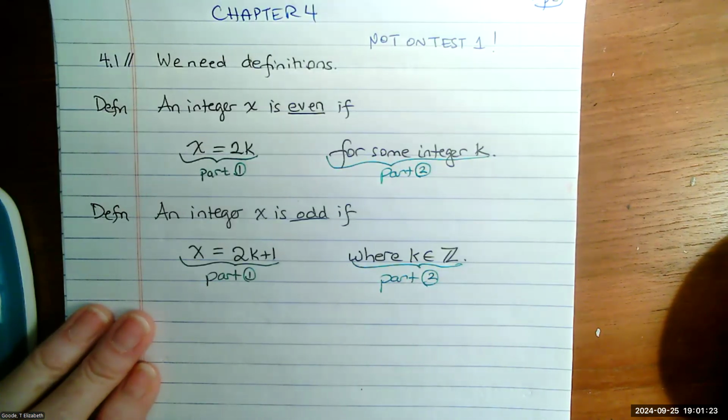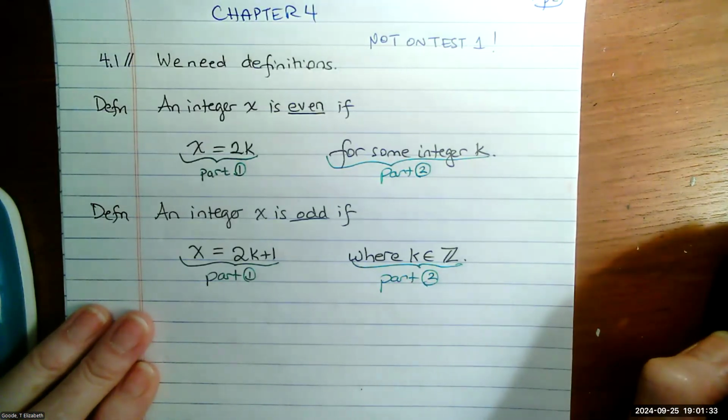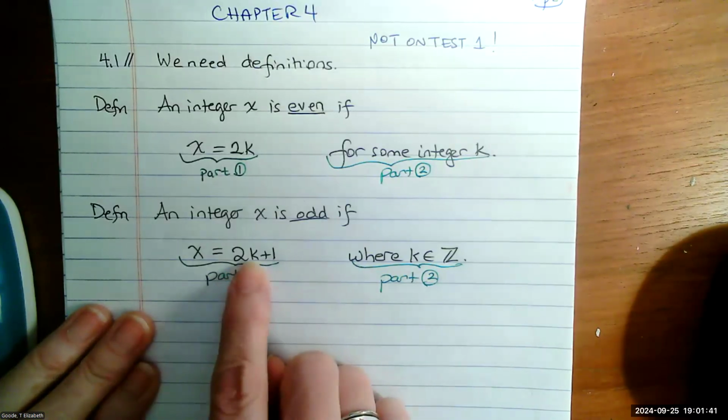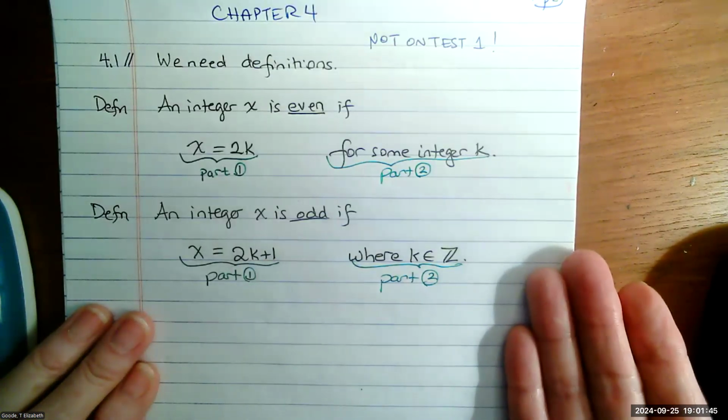Can you think of another way we might have defined an odd number? No? All right, the point I'm making is we could have said x equals 2k minus 1. That would have worked. That would have worked.